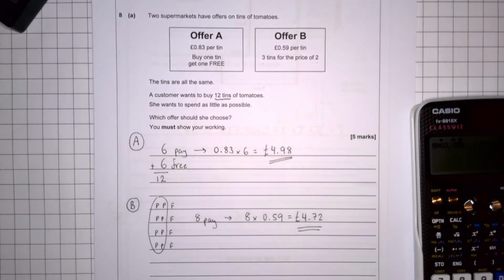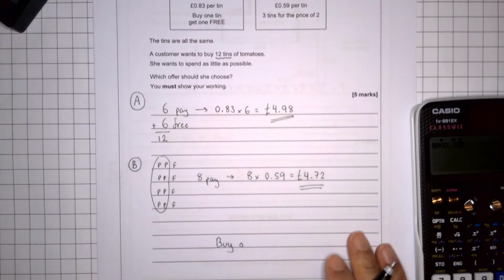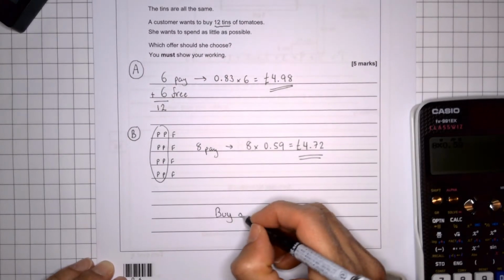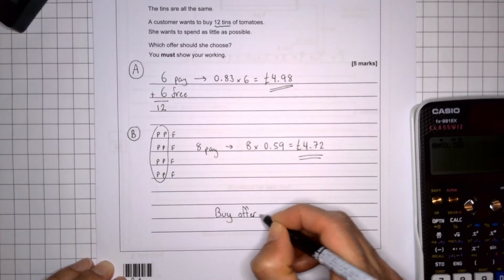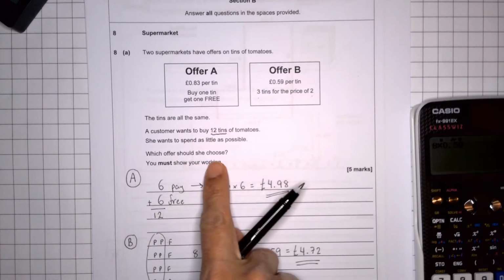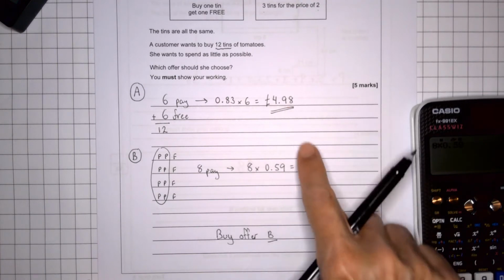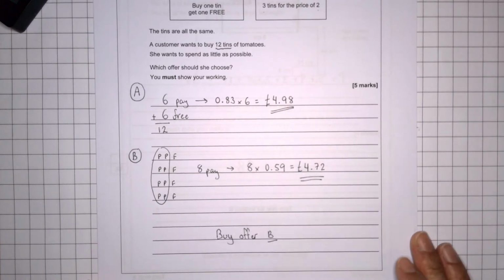Now we can actually see which is the cheaper option, because we can compare A to B. We can say that £4.98 or £4.72. We can see that the cheapest one is offer B. So she should buy, sorry, let me push it up here so you can see what I'm writing. Offer B. Let's just read what they said. It just says which offer should you choose. They're not asking for anything else, and it's quite clear they can see there which is cheaper. We've shown our workings. Okay, brilliant.